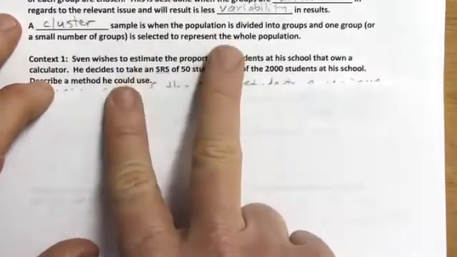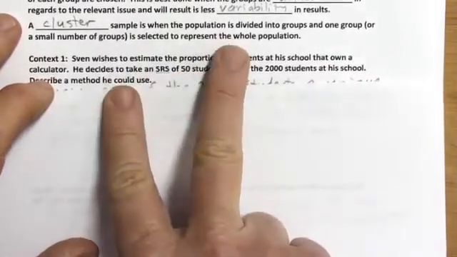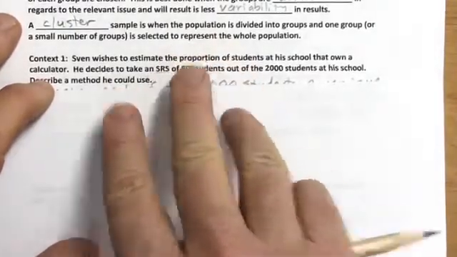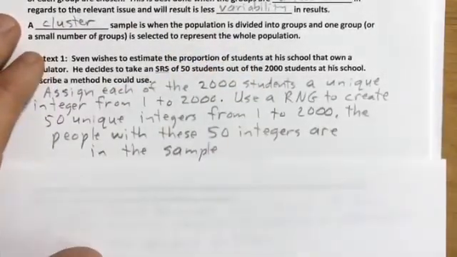You have to state how you randomly generate the integers, and then say it is the students with those integers that are in the sample. So you need 3 sentences.